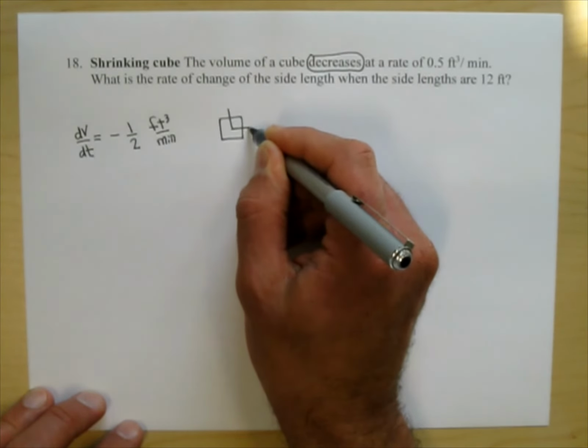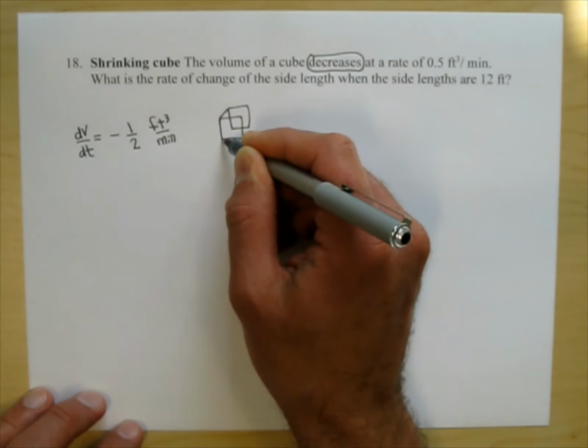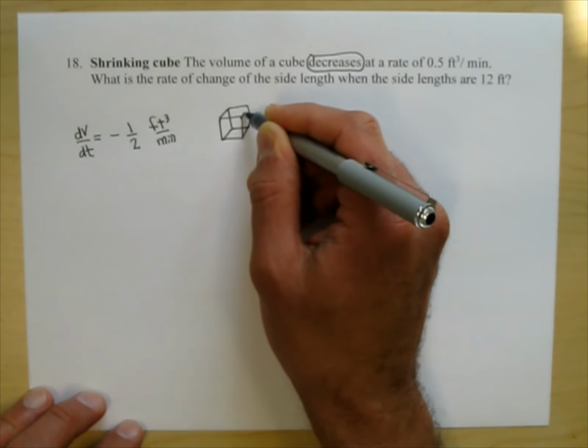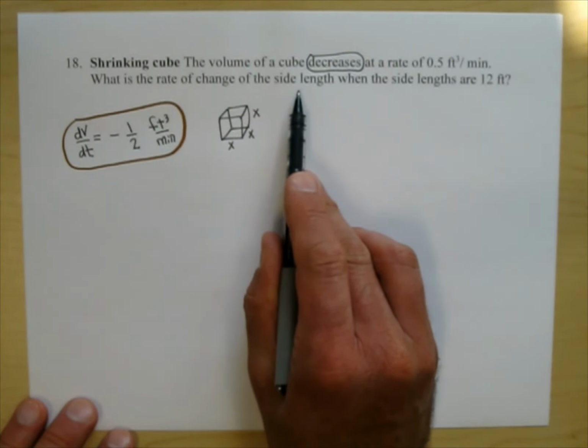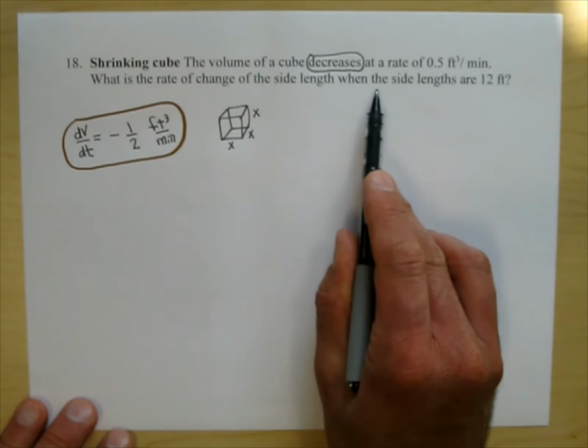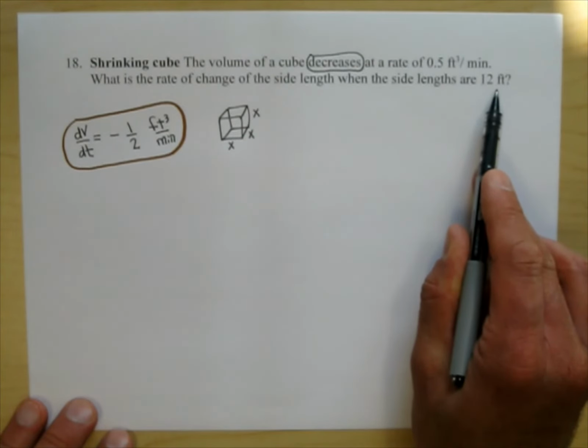We don't have to do that. Okay, so there we have the cube. And this is new information here. So why don't we go ahead and circle it. And hopefully we'll use that. What is the rate of change of the side length when the side lengths are 12?